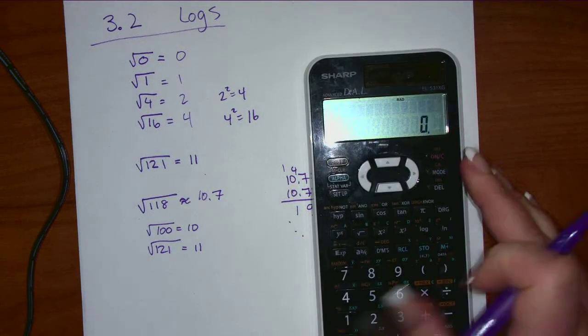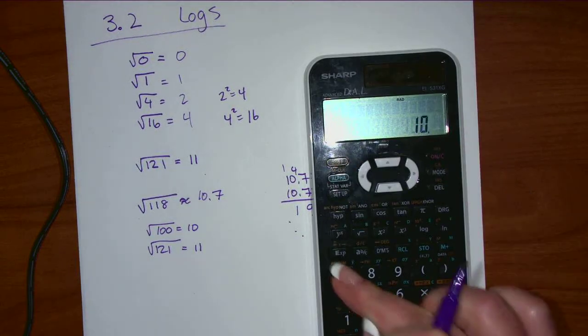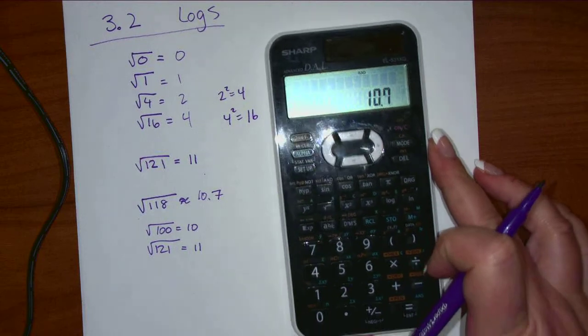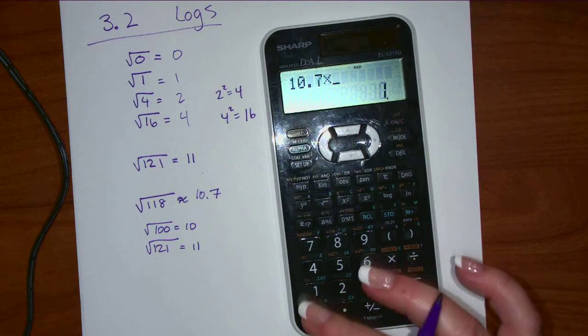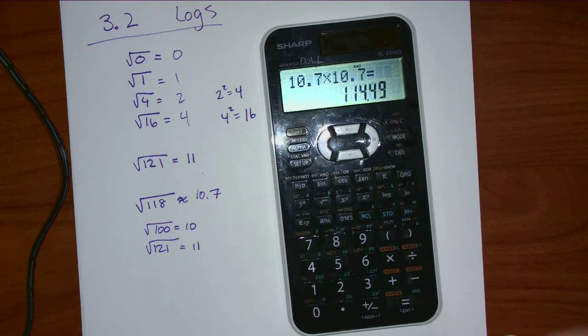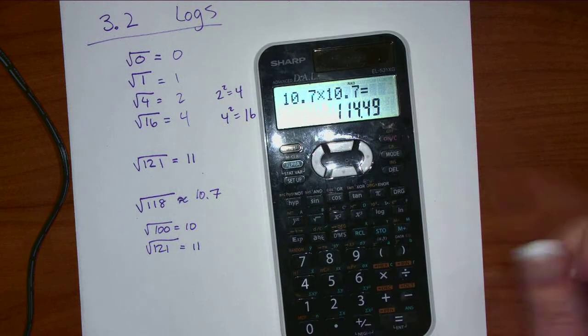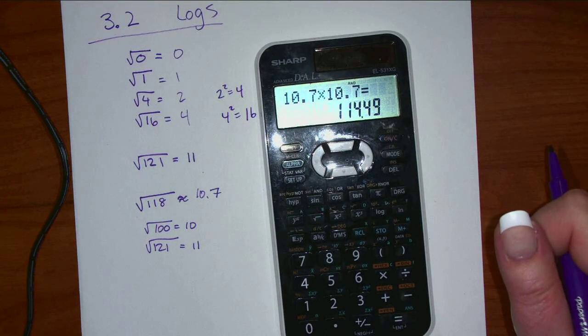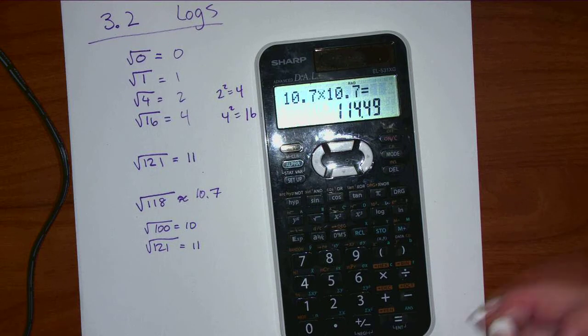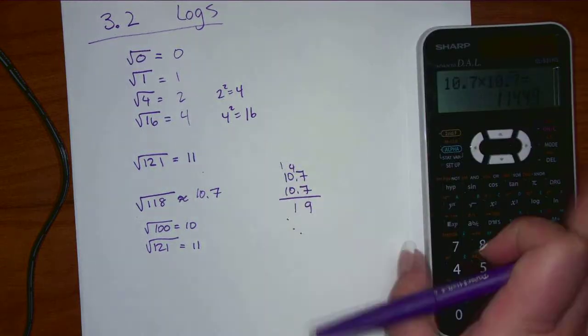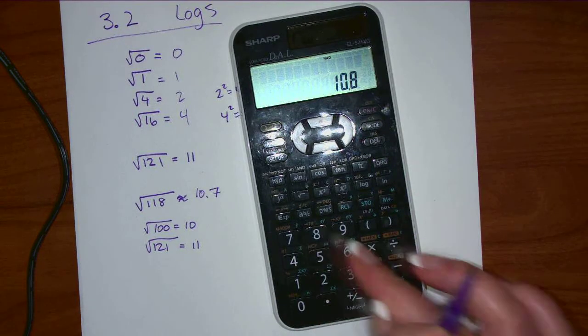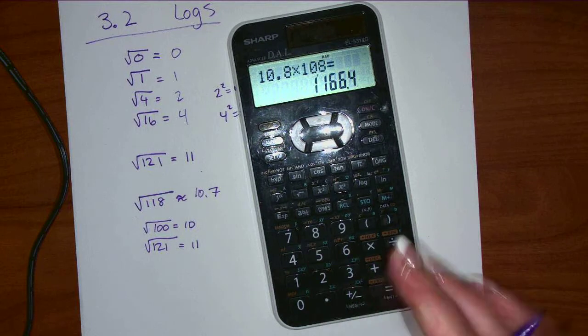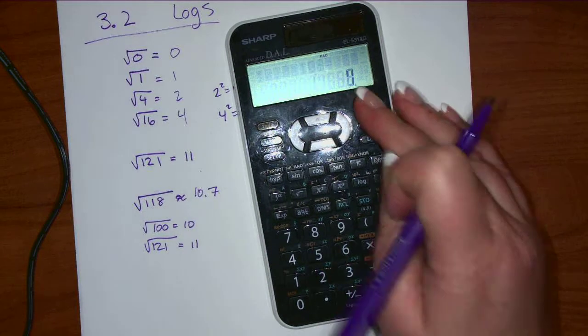And I'm going to hit squared, but you could do times 10.7. No, I didn't hit squared. Whoops. 114. So were we right? No, what do we have to do? Go up. So then you could say, okay, what about 10.8 times 10.8? Whoops. 116.